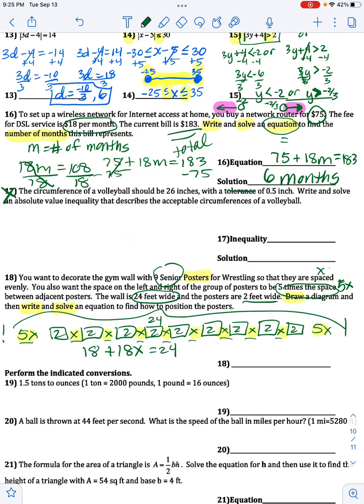Okay, so let's start by taking away the 18 because we're trying to solve for x. And so now I have 18x equals 6. And then be a little bit careful. If you divide by 18, you don't get 3. You kind of want to get 3, but you actually get 1/3.